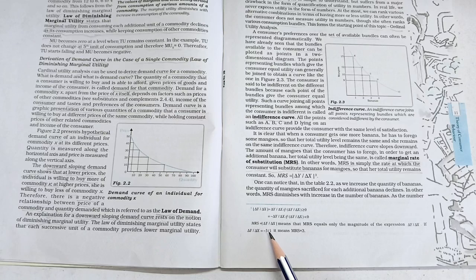MRS equals |Δy/Δx| means that MRS equals only the magnitude of the expression Δy/Δx. If Δy/Δx equals −3/1, it means MRS equals 3.